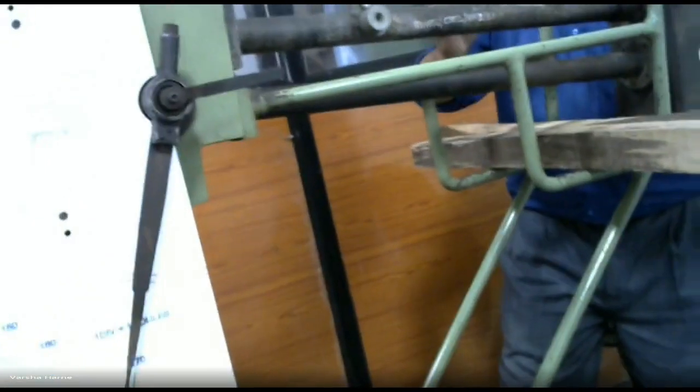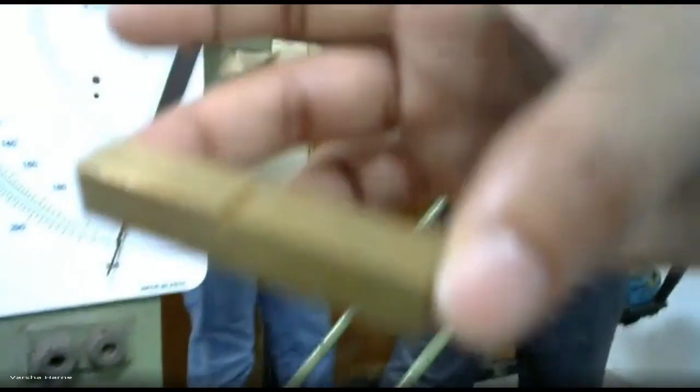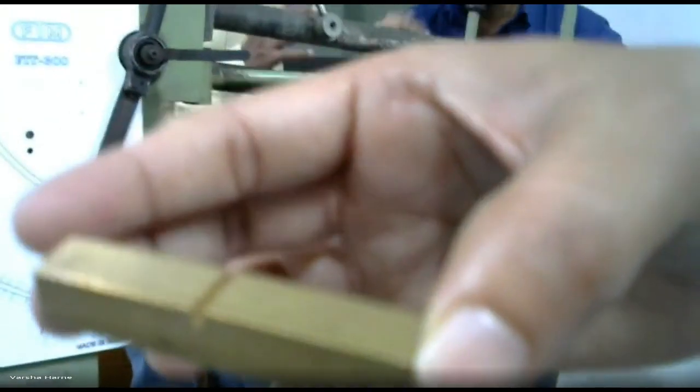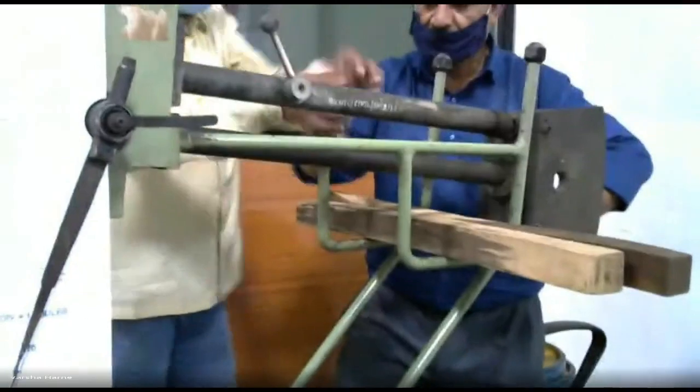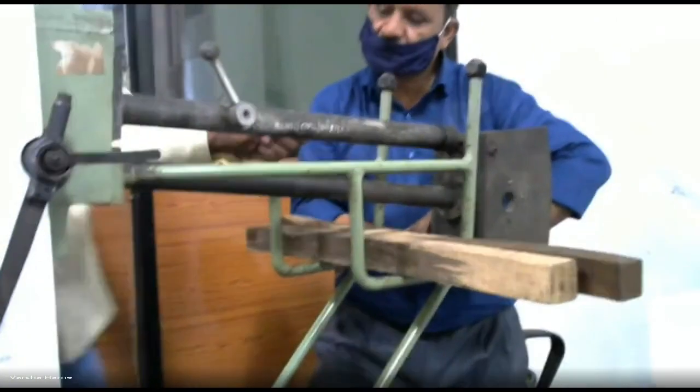test, the same hammer we have to apply on the three different specimens here. This is copper, this is copper, this is brass and this is mild steel.